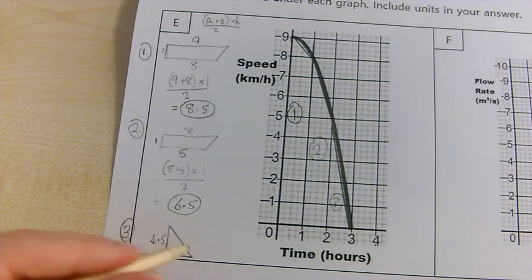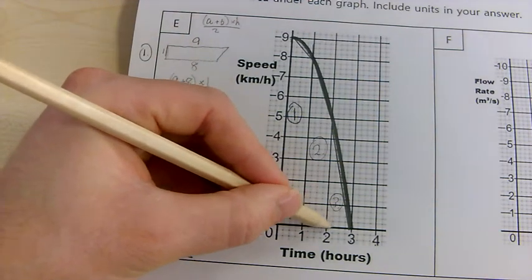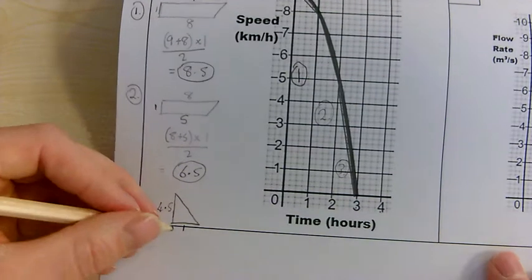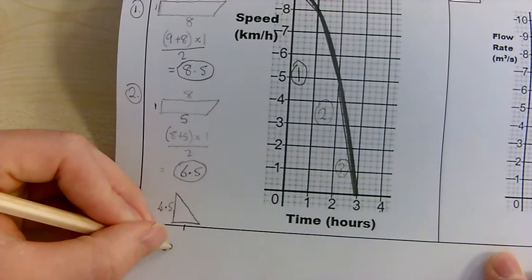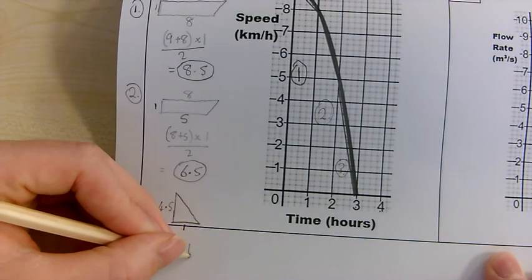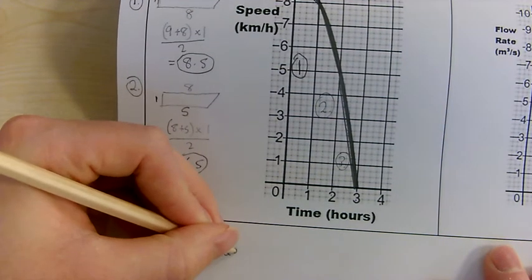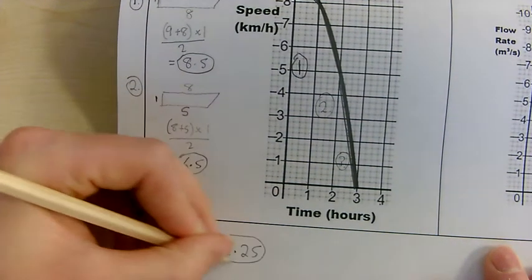We also need the width. The width goes from 2 to 3, so that's a 1. Area of a triangle is 4.5 multiplied by 1 and then divided by 2. So that area is 2.25.